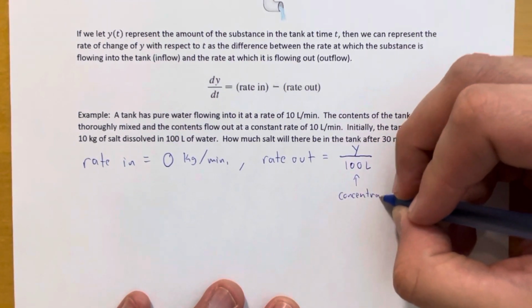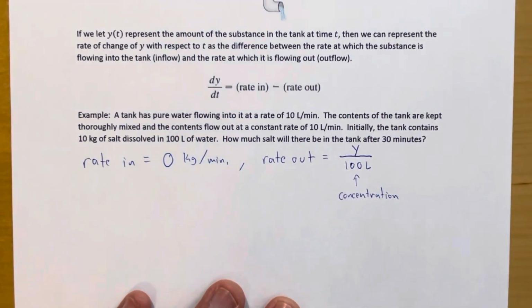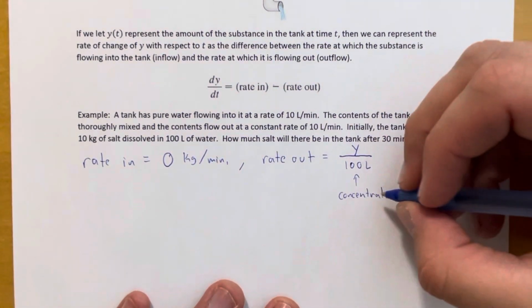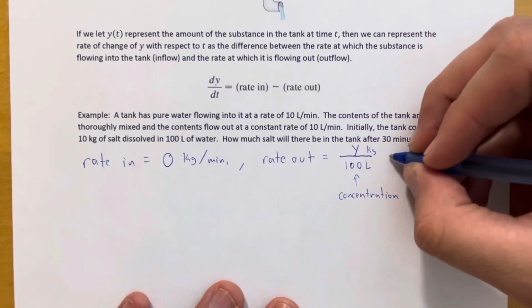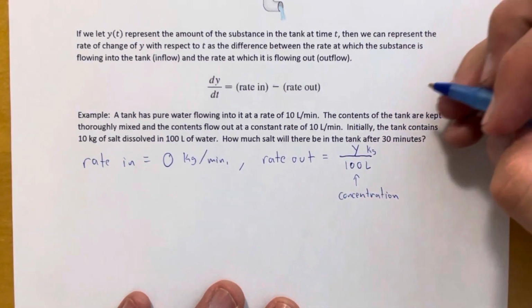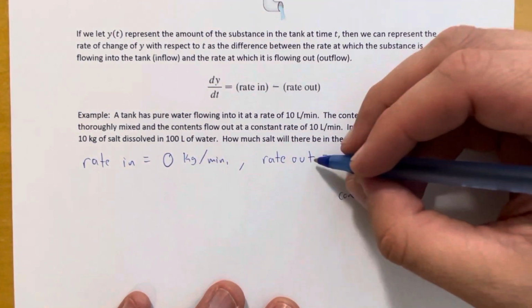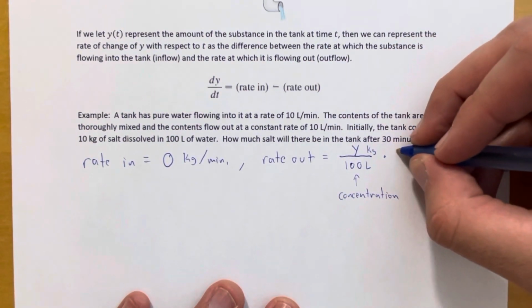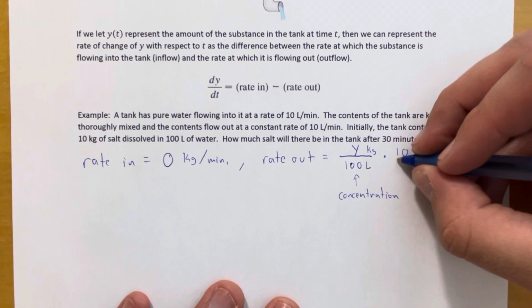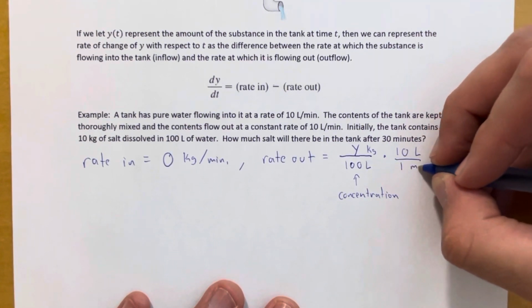Call it concentration of salt at any given time, and we measure Y in kilograms. But then we have to consider how fast it's flowing out of the tank. It's flowing at a rate of 10 liters per minute. I'm going to multiply that, 10 liters for every 1 minute.